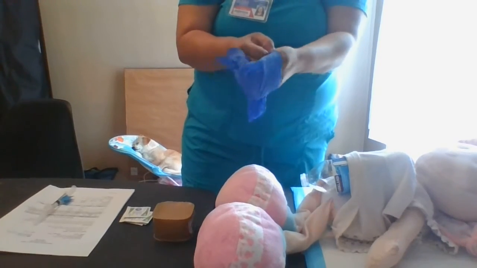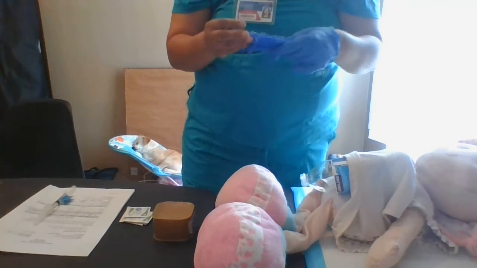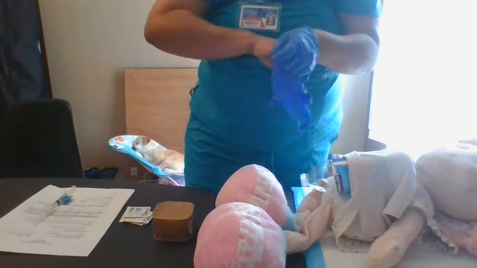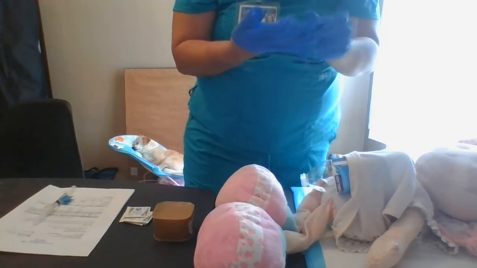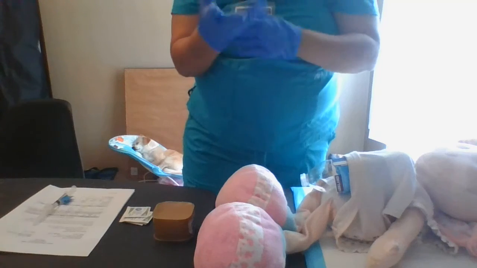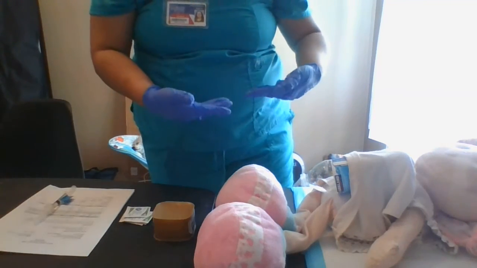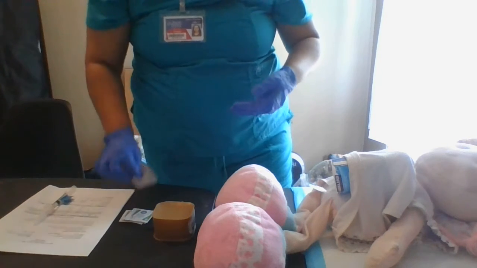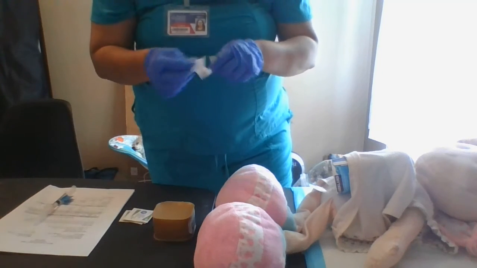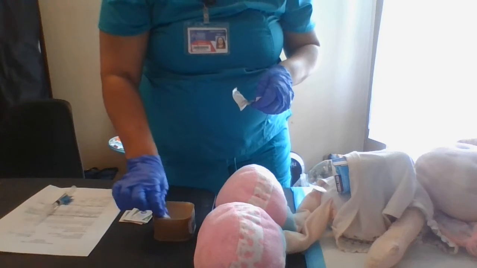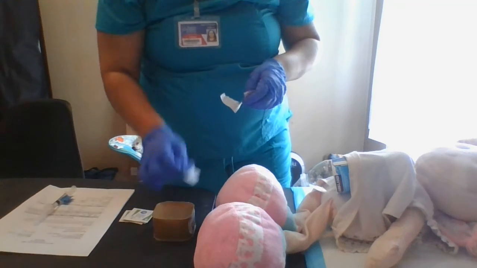Okay, I did hand hygiene and I'm putting on my gloves. I'm going at the outer aspect of my patient's arm. I will be giving this at a 45-degree angle. I have lifted my bed up to working level. I will now proceed to clean the outer aspect of my patient's arm and allow for it to air dry.